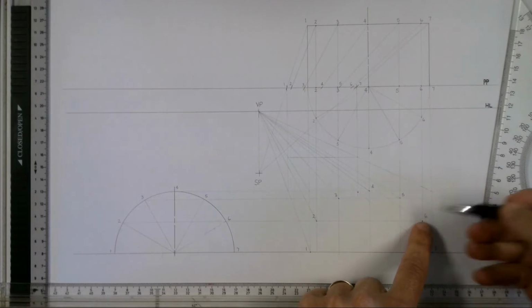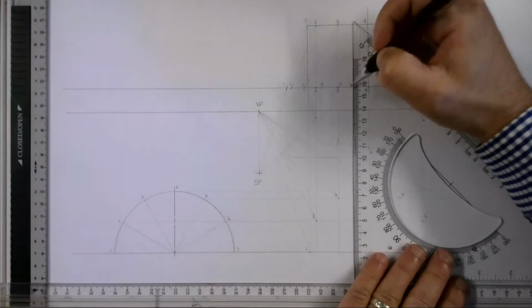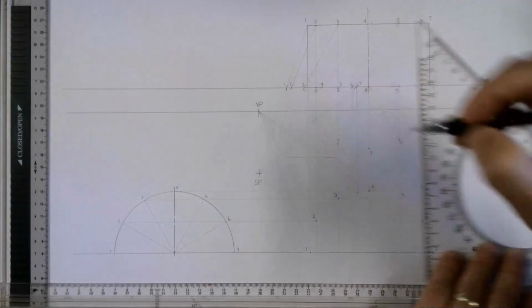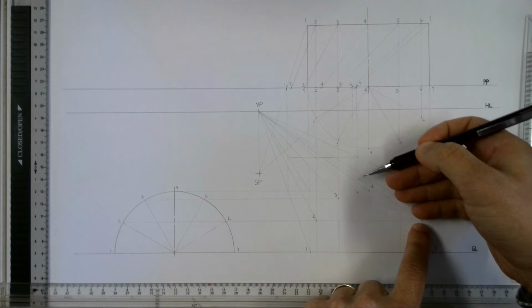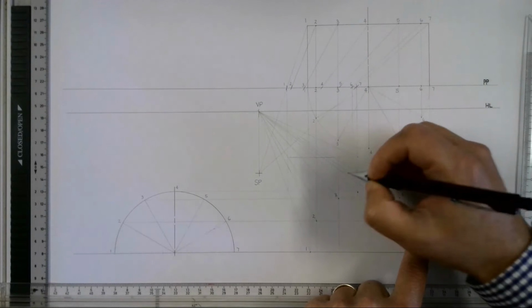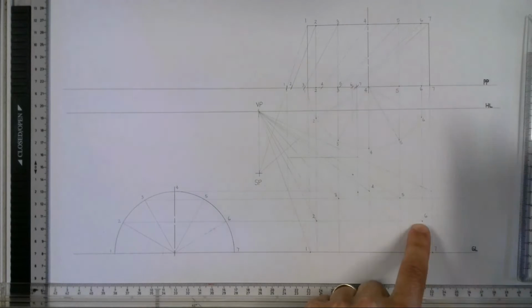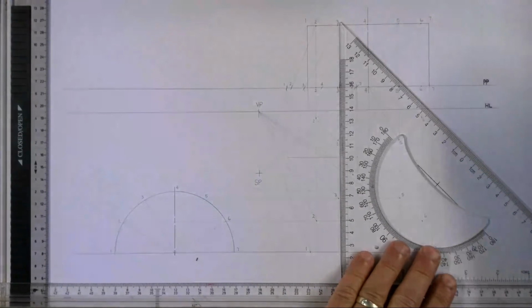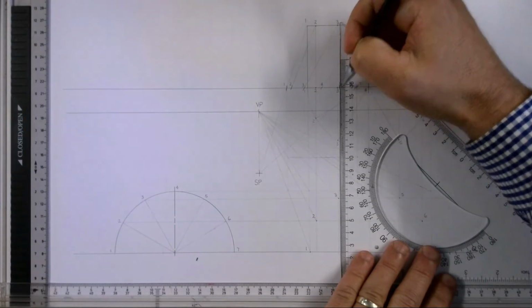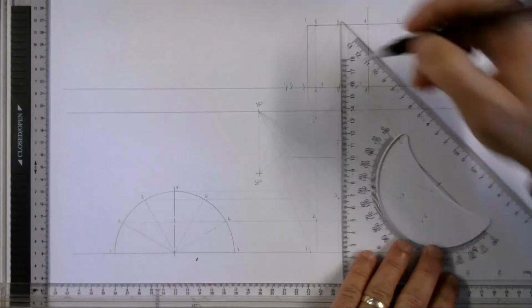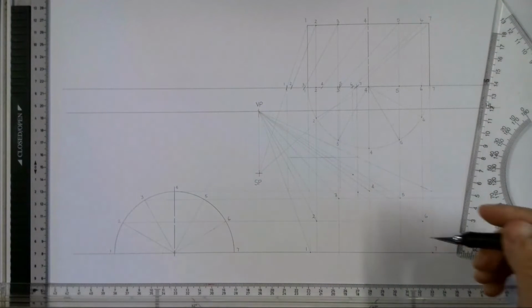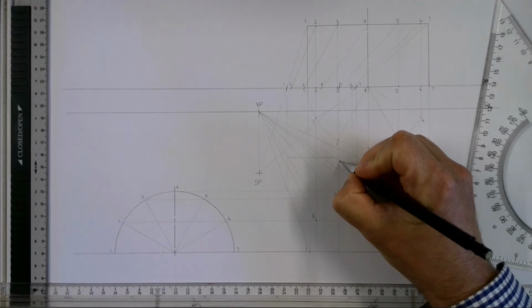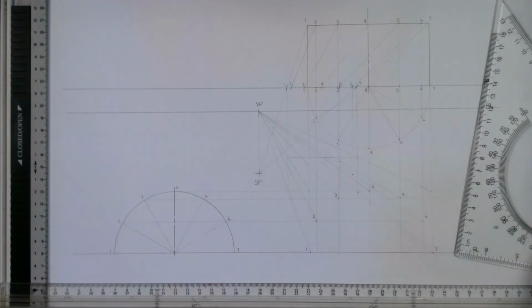Now I'll go to 6 and I'll project 6 down. If I follow 6 and the projected one down, and 5, and I project that one down, you could label them as well.